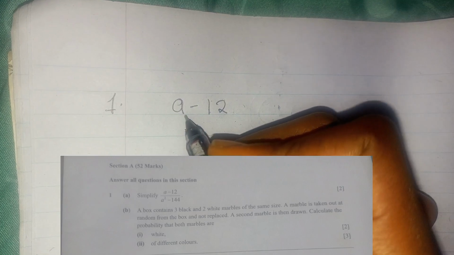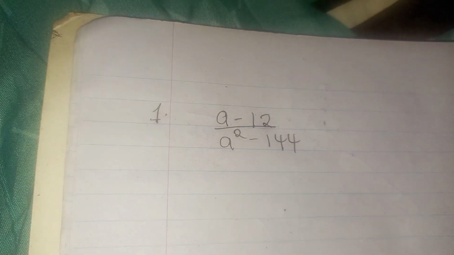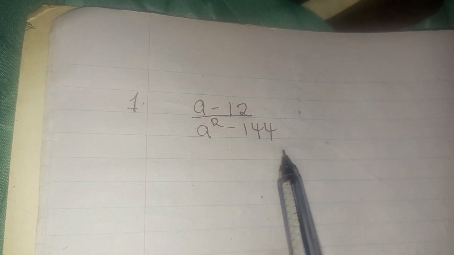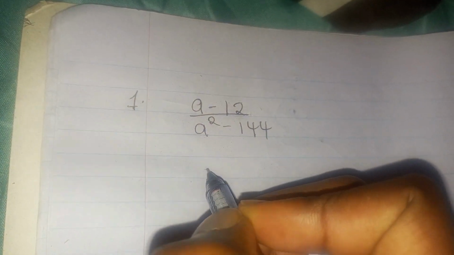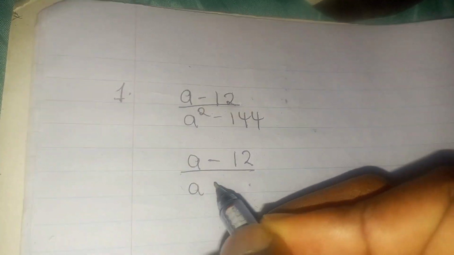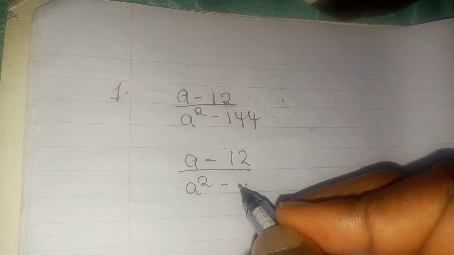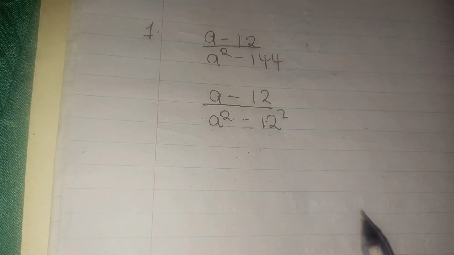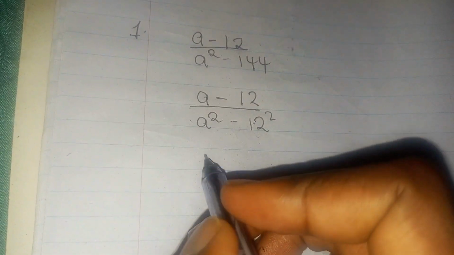So the first question is asking us to simplify a minus 12 over a squared minus 144. From this we can deduce that we have a difference of two squares in our denominator, because the denominator can also be a squared minus 12 squared, since 144 is just the same as 12 squared, which is a difference of two squares.